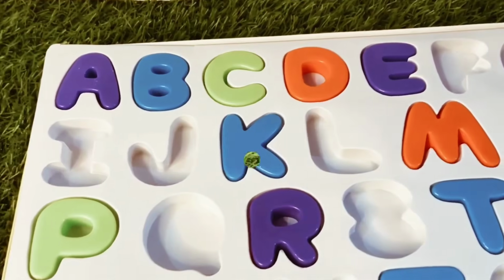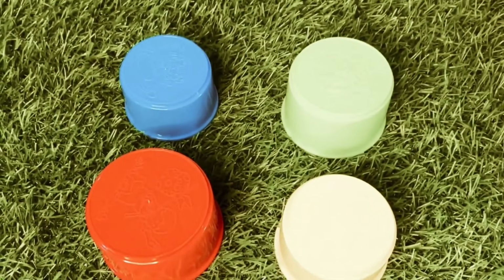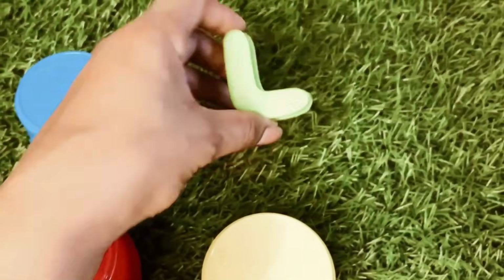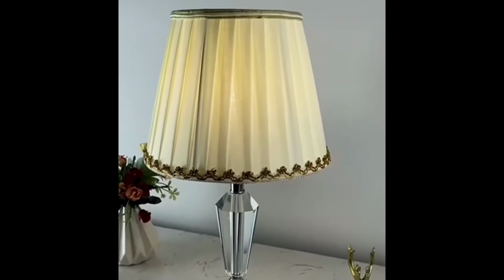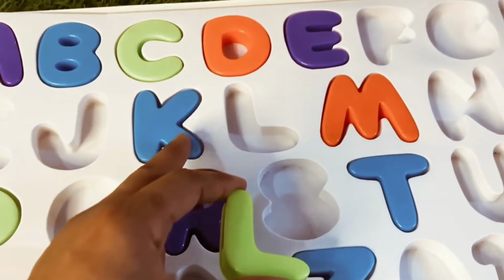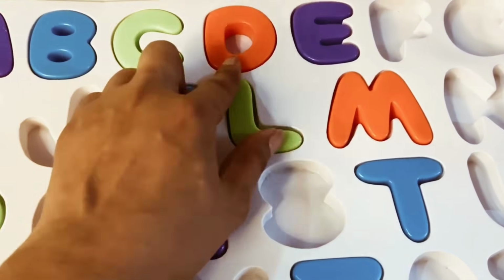Let's see which letter is inside this. We got it. Letter L. L is for lamp. Let's put the L between K and M right here.